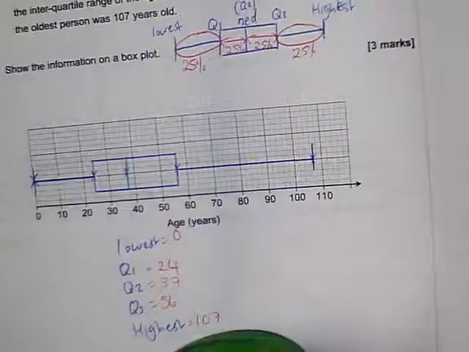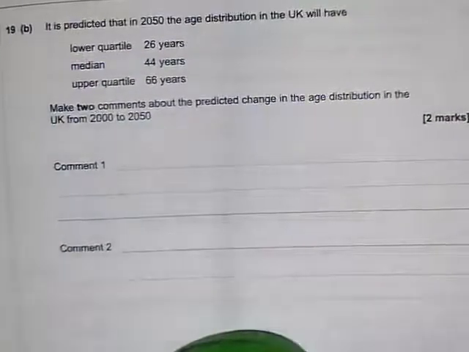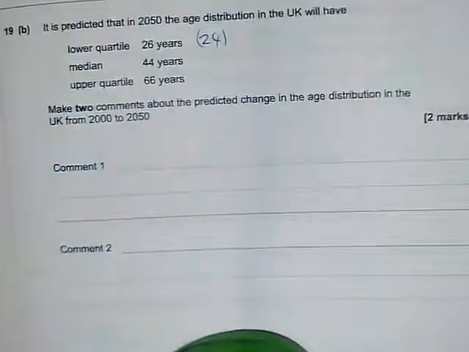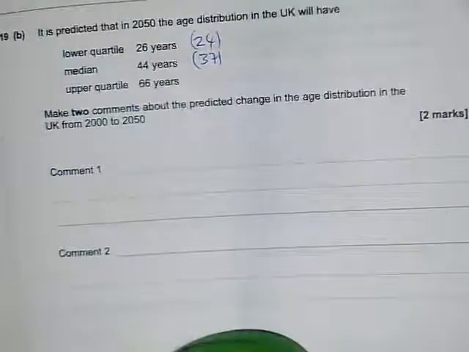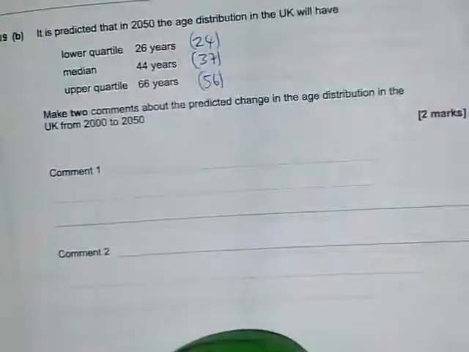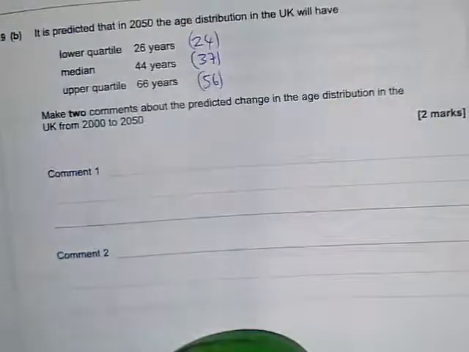Now in part B, it then asks us to think about this situation. So it says it's predicted that by 2050, the age distribution in the UK will have a lower quartile of 66 years. Just to remind you, the lower quartile before was 24 years. The median, which was 37 before, is now 44, and the upper quartile is now 66 when it was 56 before. It says make 2 comments about the predicted age in the age distribution in the UK from 2000 to 2050.